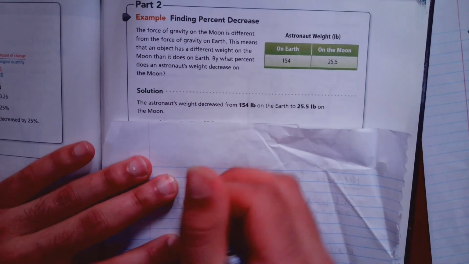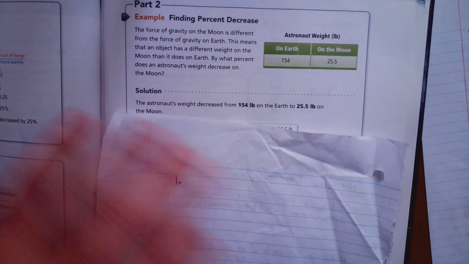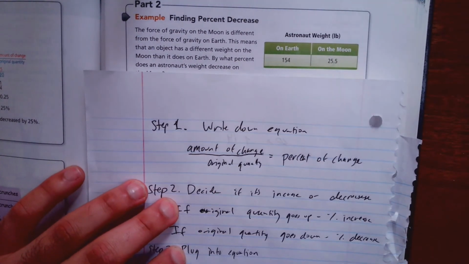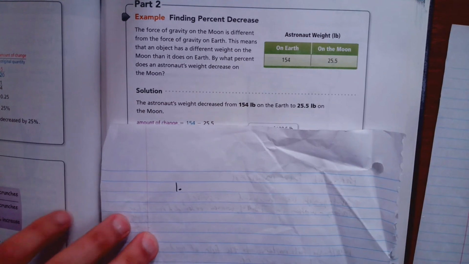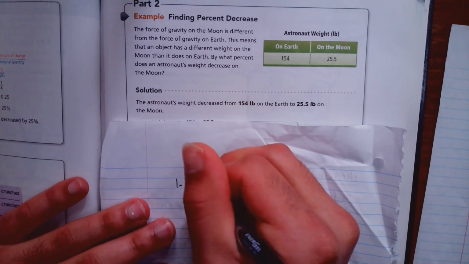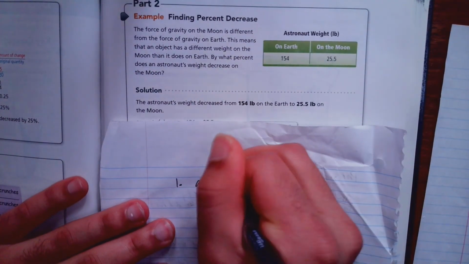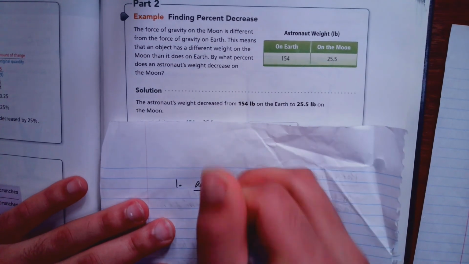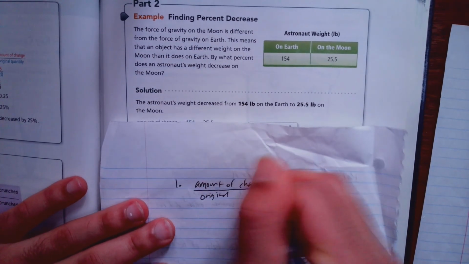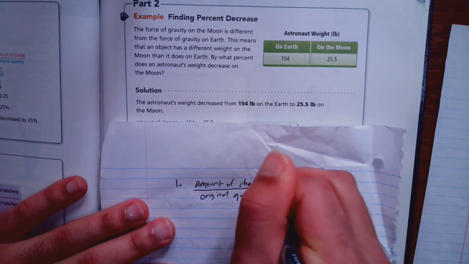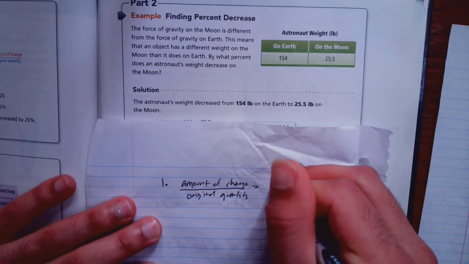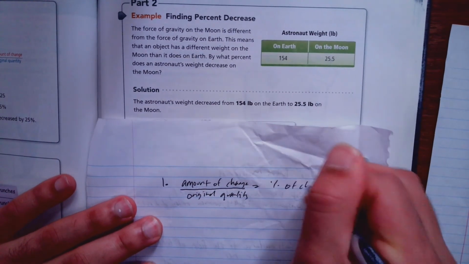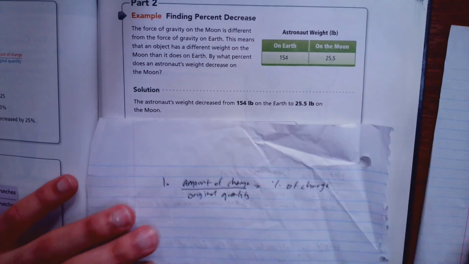So, let's do our first step. And what's our equation? Boom. That's our moneymaker in this chapter. Percent of change. Perfect.